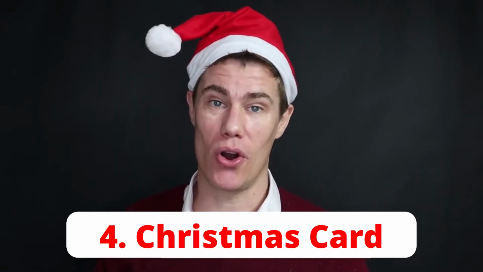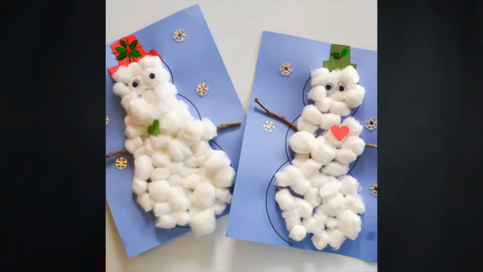Write a Christmas card. Younger students can decorate a Christmas card with snowmen on it, or Santa, or elves, or reindeer. On the back, they can copy a simple letter to Santa and then write what they want for Christmas. These they take back to their parents.